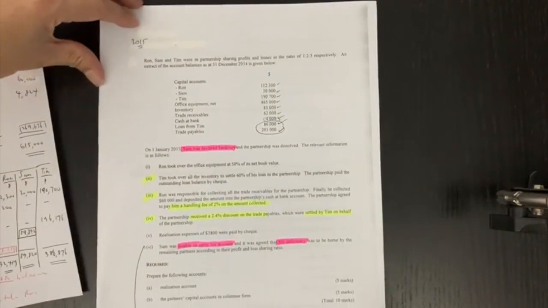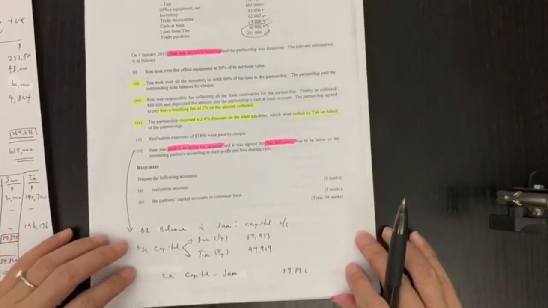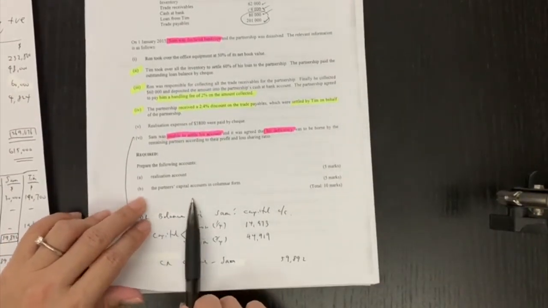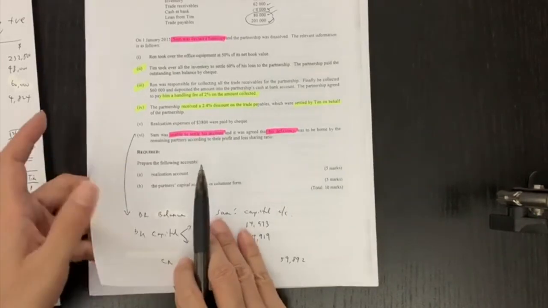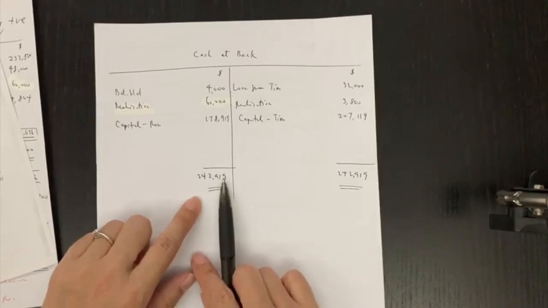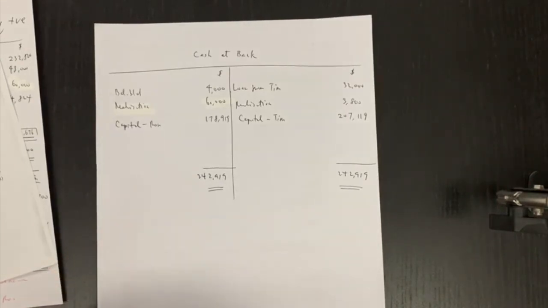So this is about dissolution of partnership. And once again, in this question, even though it is not required to draw up bank accounts, very often we can draw up that when we have time, to prove whether we can close everything, for double checking. So this is all about dissolution.